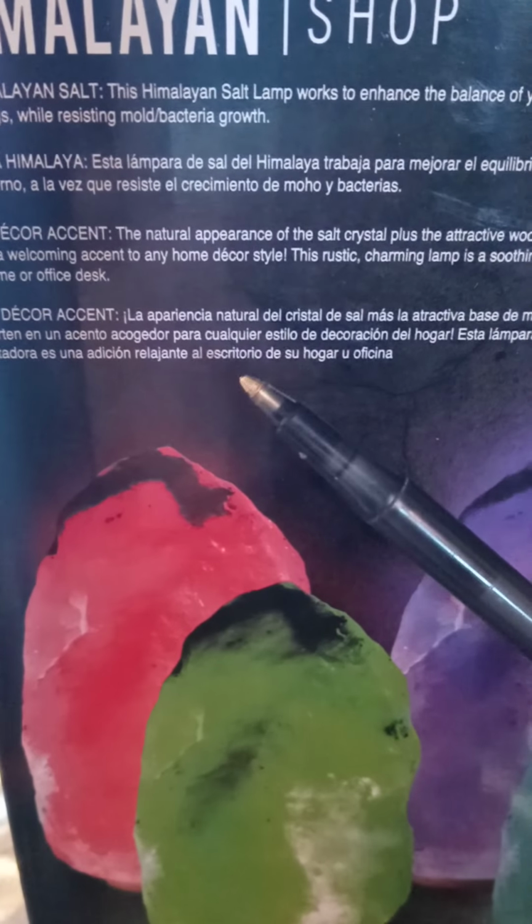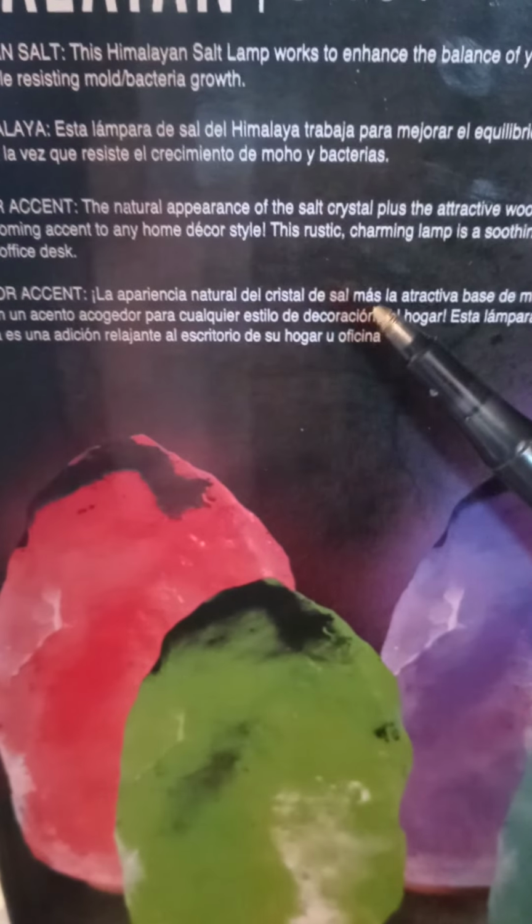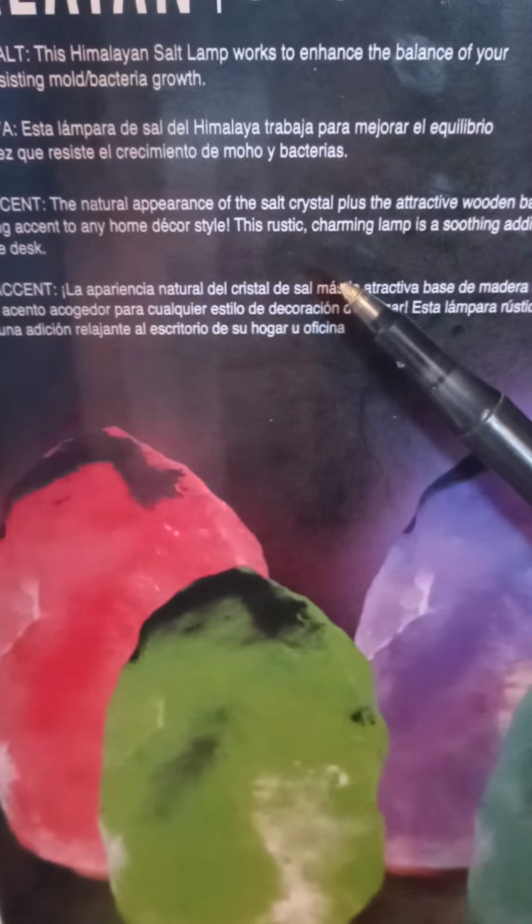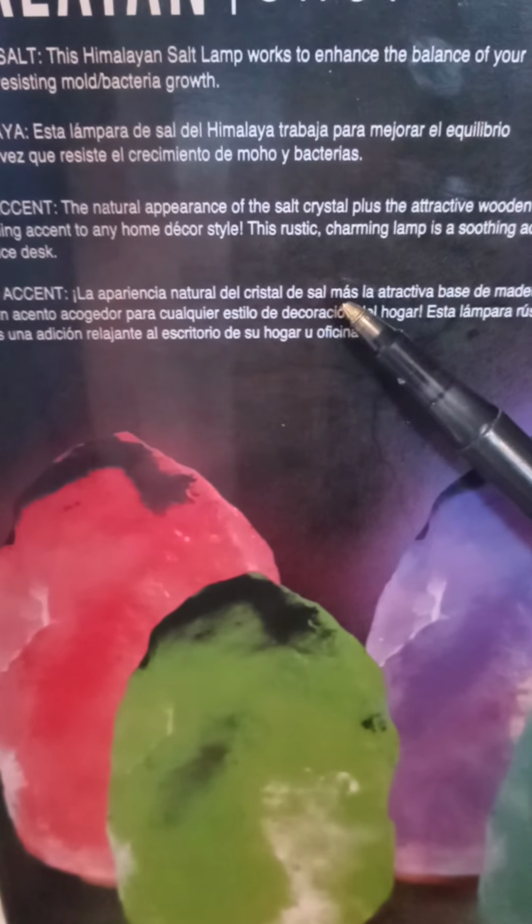The natural appearance of salt crystals. Okay. La apariencia natural de cristal de sal más. Okay, the salt. Plus, más means more. You're adding more. Más. M-A with a little tilde on top of the A, and S means more.